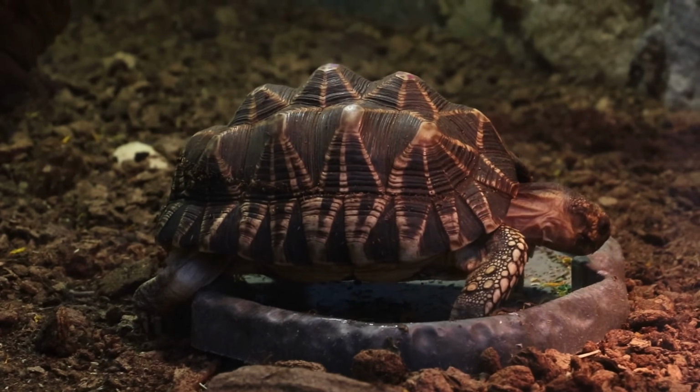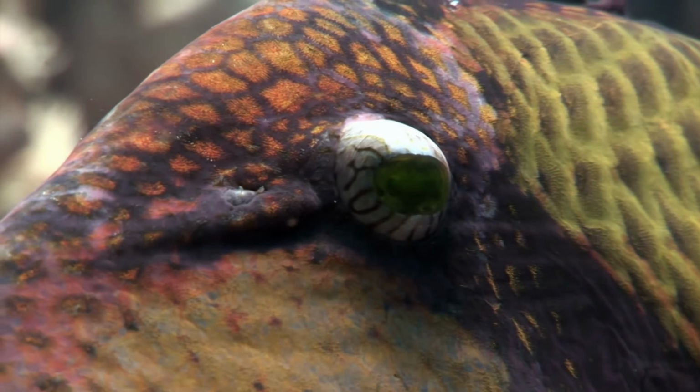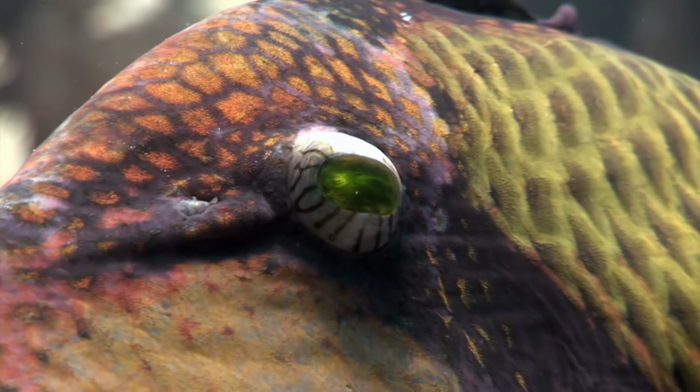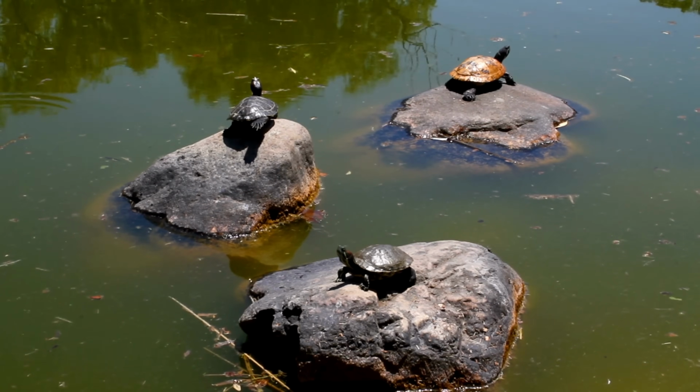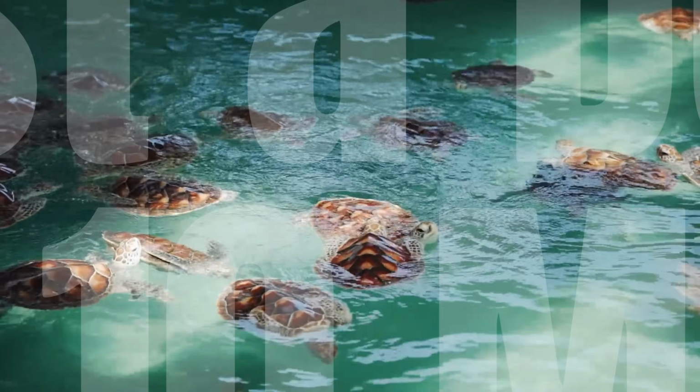The world would be a dull place if all we had were the common garden variety of turtles. Luckily for us, Mother Nature has a wicked sense of humor. So let's take a peek at 5 of the goofiest turtles on the planet.